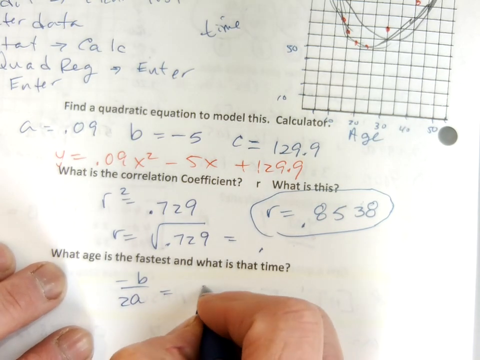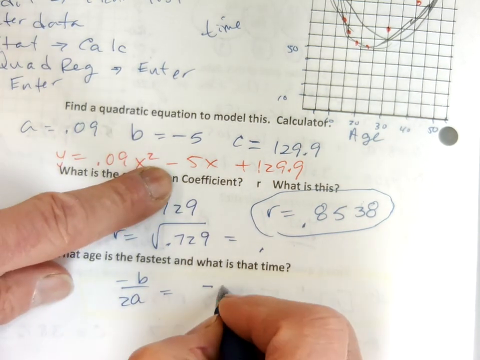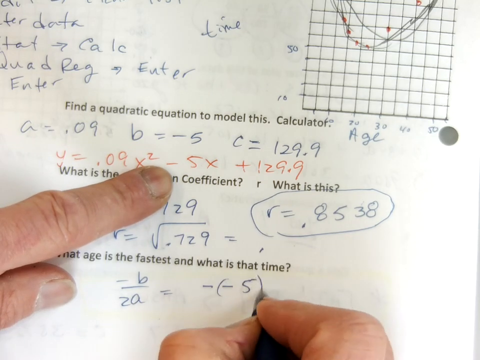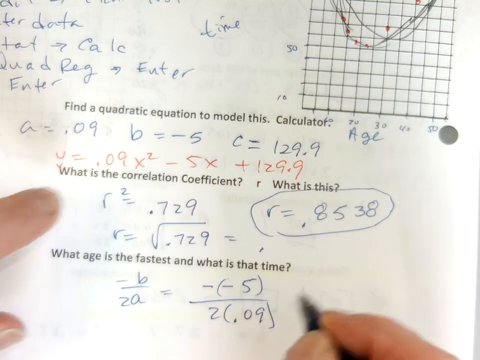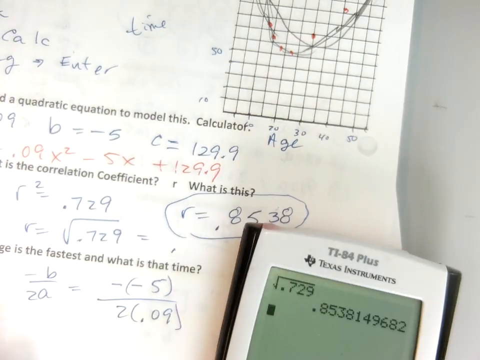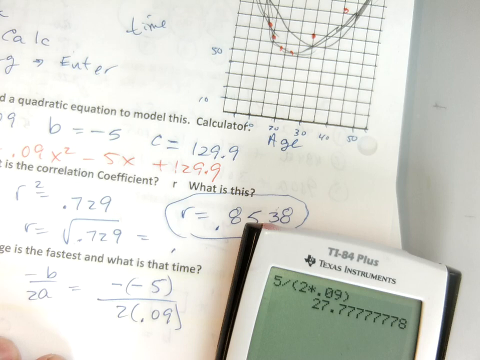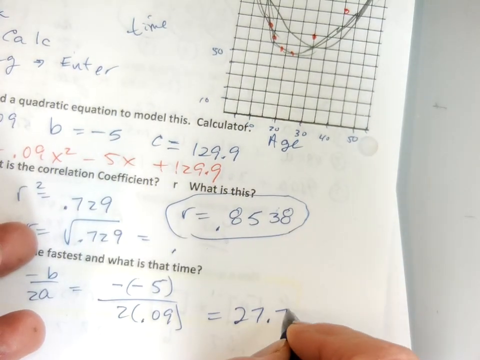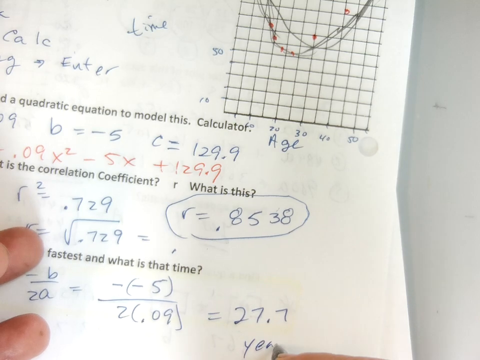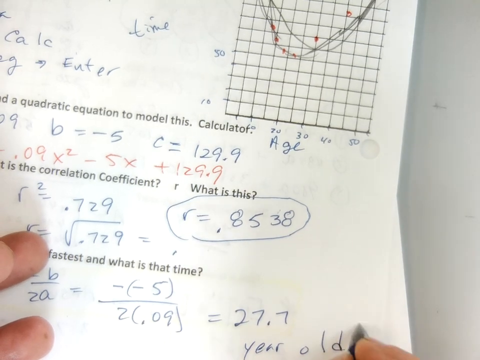Which is our negative 5 over 2 times my 0.09. And so I'm going to go 5 divided by parentheses 2 times my 0.09. And there seems about 27, according to my model, it'd be about a 27.7-year-old, which actually makes more sense.